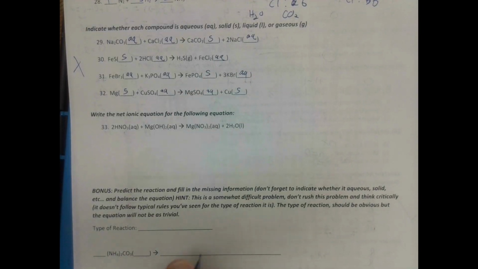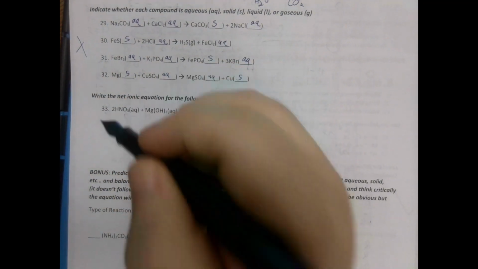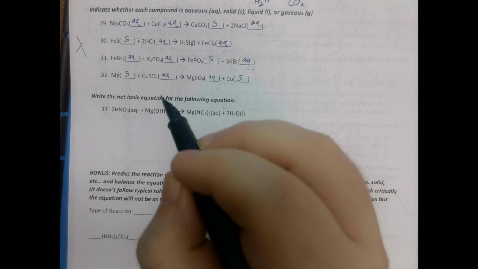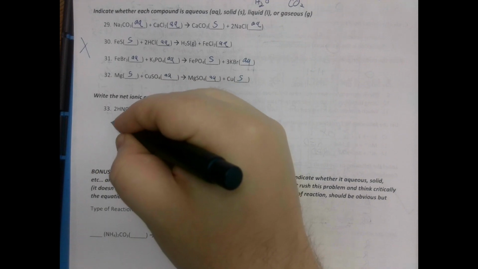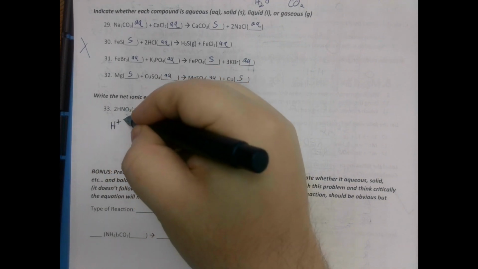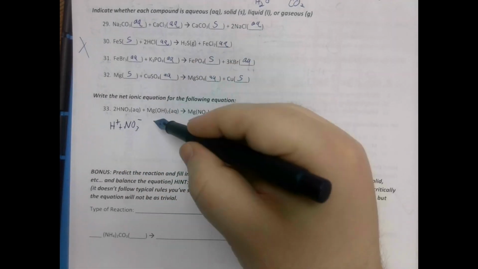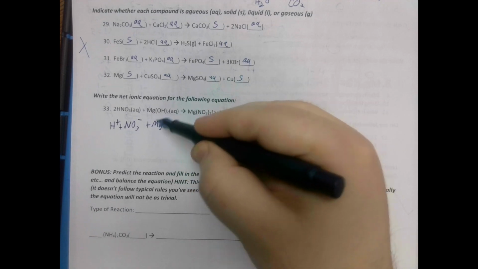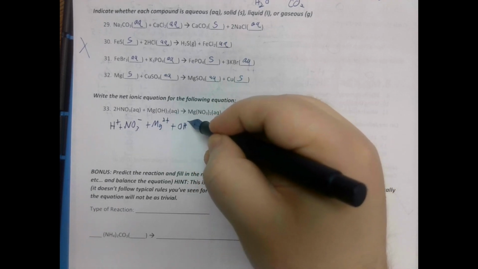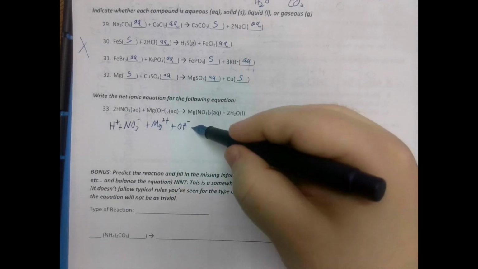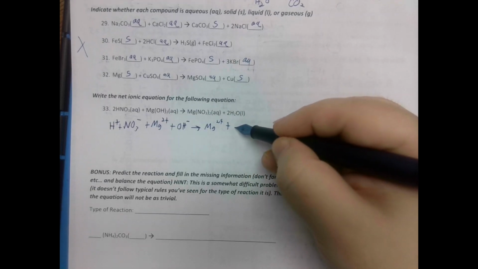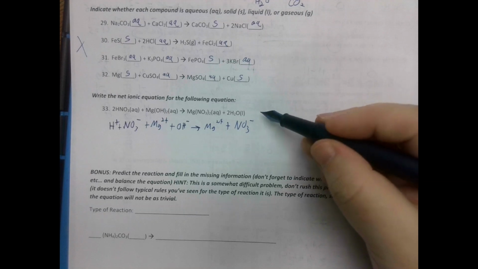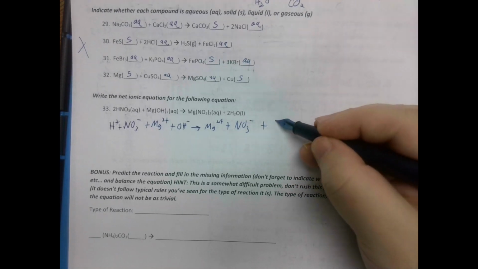This one right here. So how you do an ionic equation is you break it up into ions. So this is one ion. This is another ion. This would form Mg2+. That would be OH negative. So breaking up these all into their ions. Mg2 plus, NO3 negative. And water is not an ion.